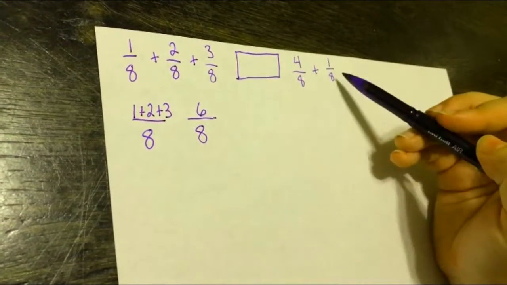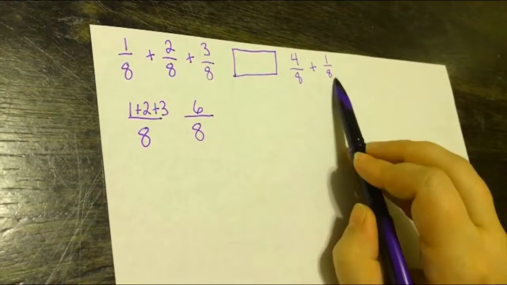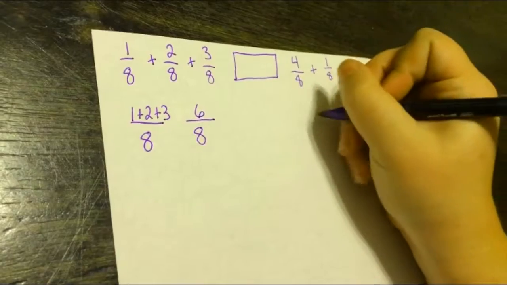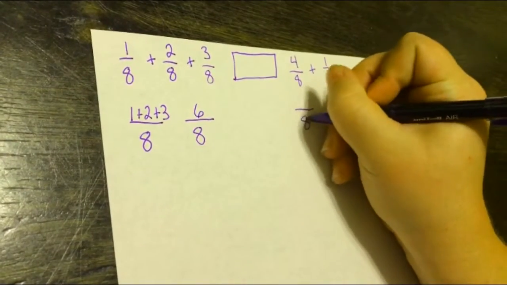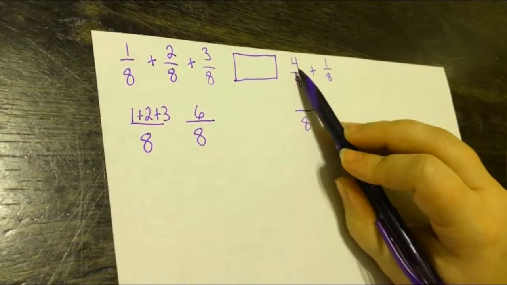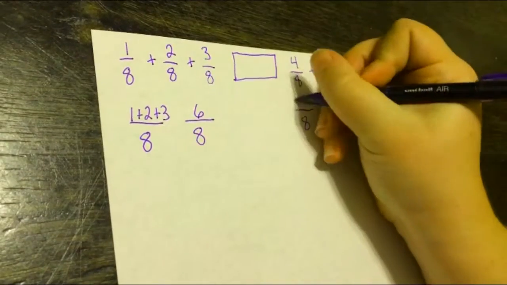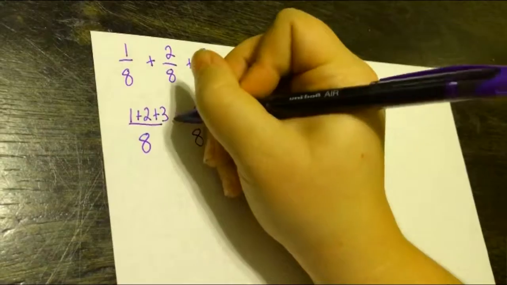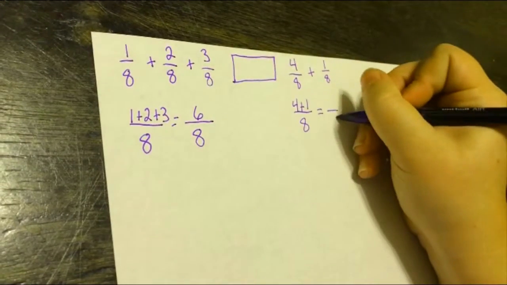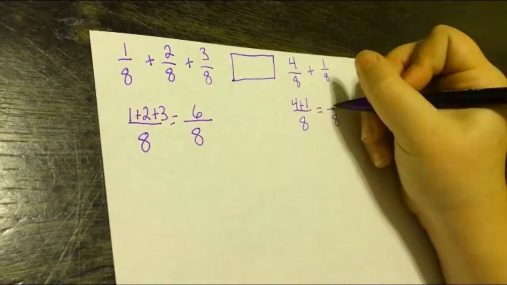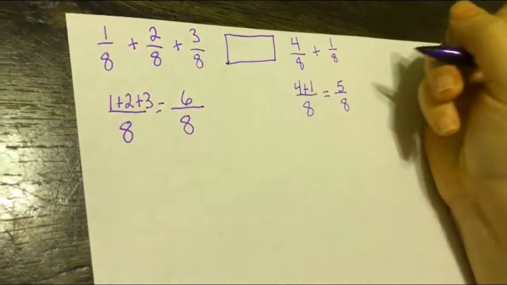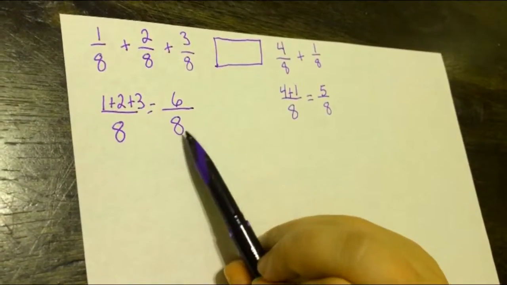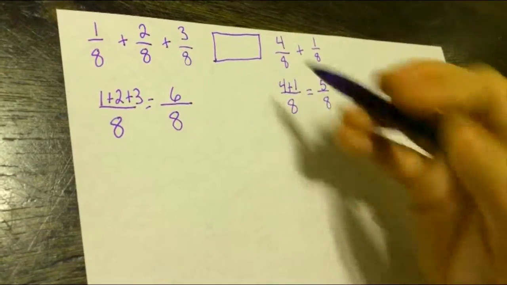Now I go to the other side. Again, do I have the same denominator? Yep, I sure do. So I know my denominator will be 8. My numerator is 4 plus 1. My denominator stays 8. 4 plus 1 is 5. So I'm comparing 6/8 and 5/8.